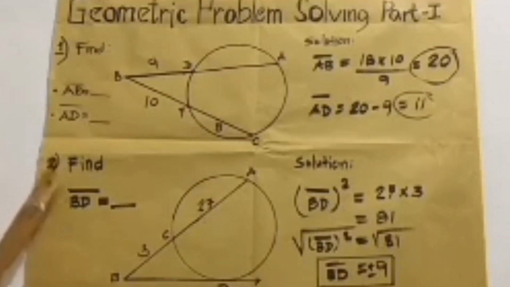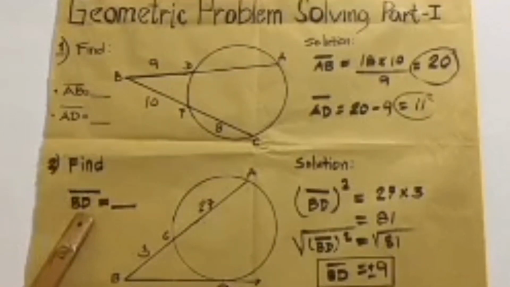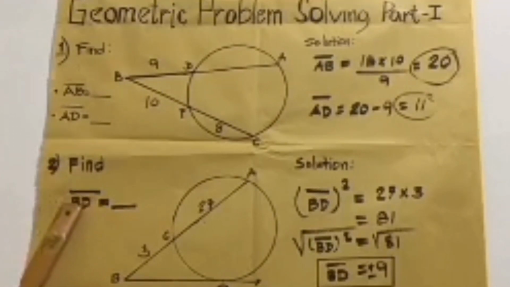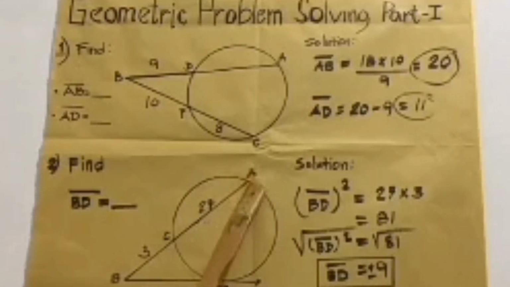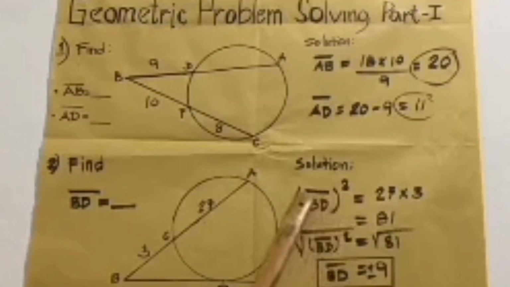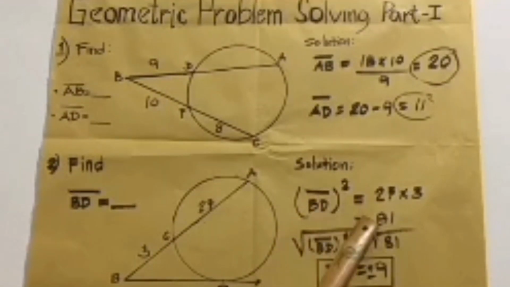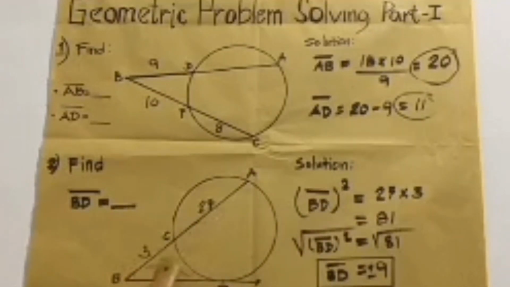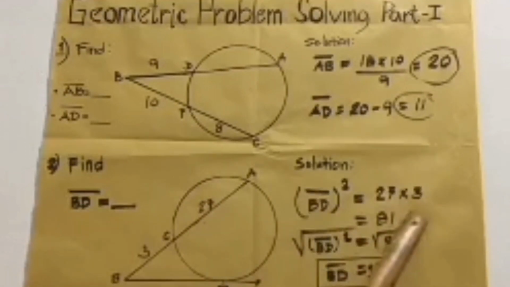Next, find segment BD. So we're going to look at first where is the segment BD from this figure. So the segment BD is here. So asking for the measurement here. Since the given is the secant and the tangent, we have to use the formula. Square of segment BD is equal to the secant and the exterior segment, which is 27 times 3.